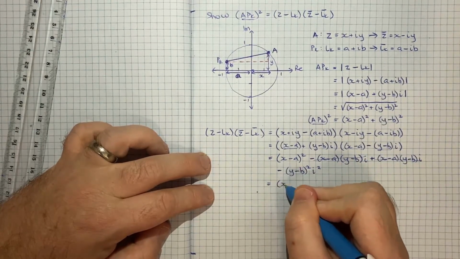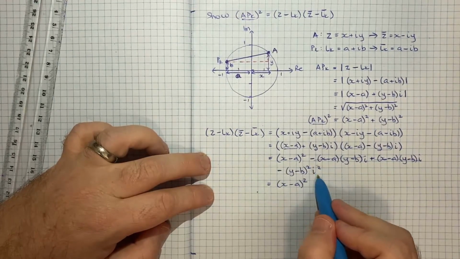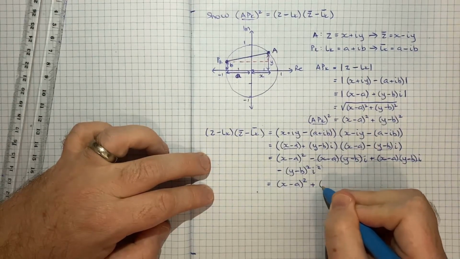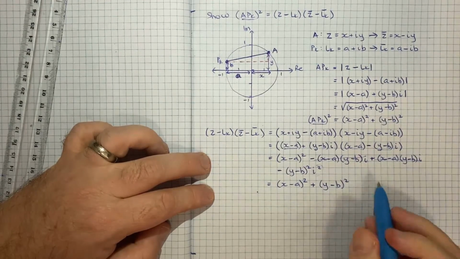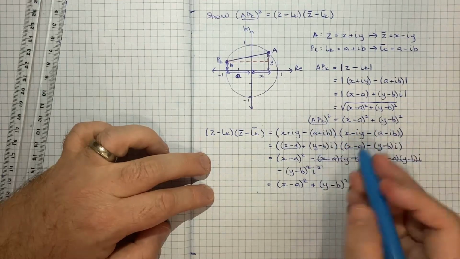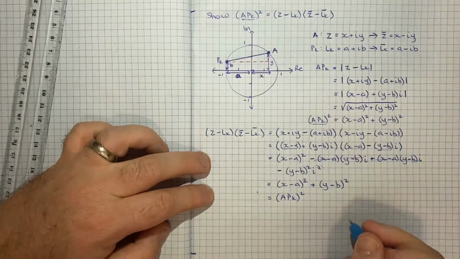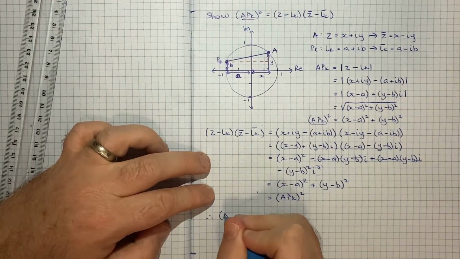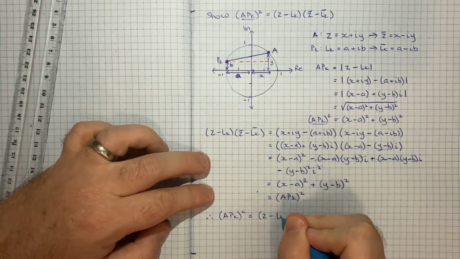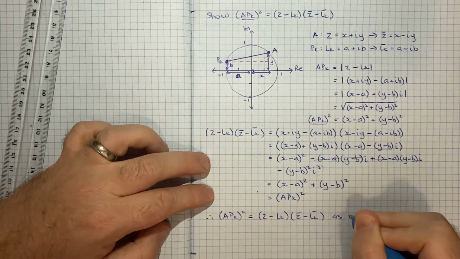So we'll get (x minus a) squared, and this minus and the i squared, which is negative 1, will combine to be plus (y minus b) squared, and that's what we were hoping for, because that is what we showed was equal to AP_K squared. So therefore we can conclude that AP_K squared is equal to (z minus l_k)(z bar minus l_k bar), as required.